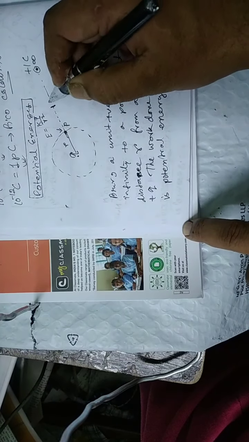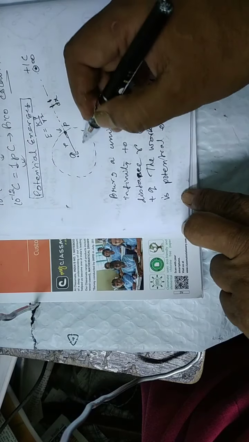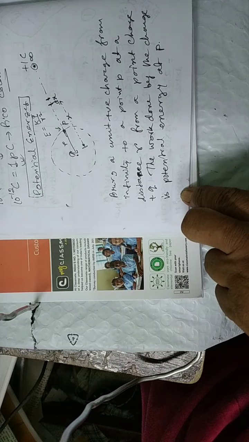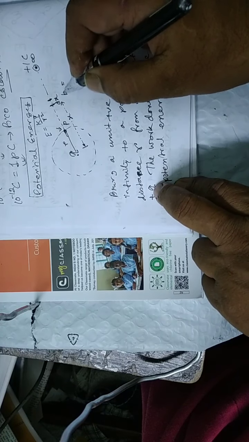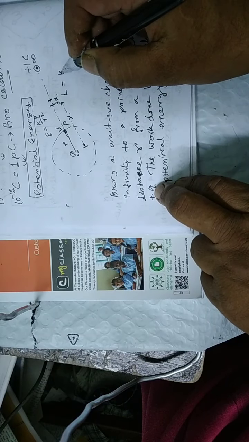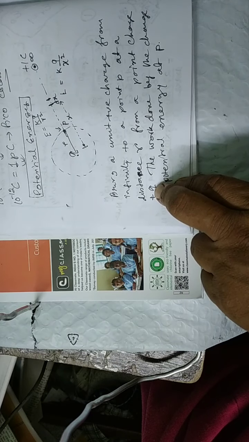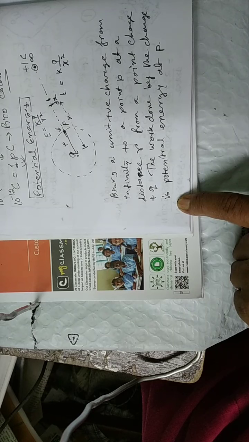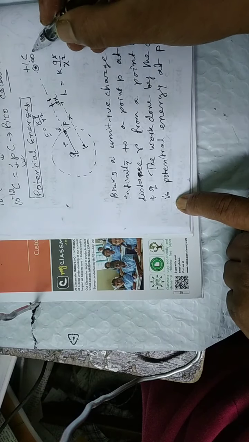So for the potential energy at P, you can consider a small length dx, which is at a distance x from the charge. Obviously the electric field here is E equal to k q by x square, right? As it is k q by x square, you just take this 1 coulomb charge from infinity to this point.